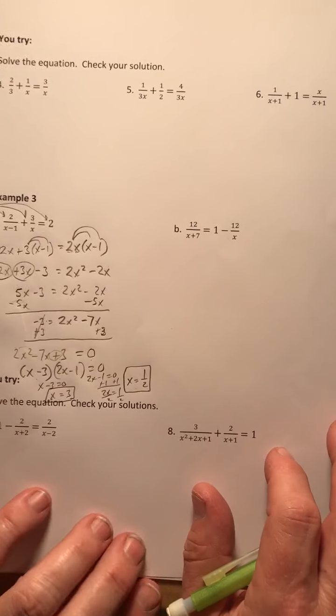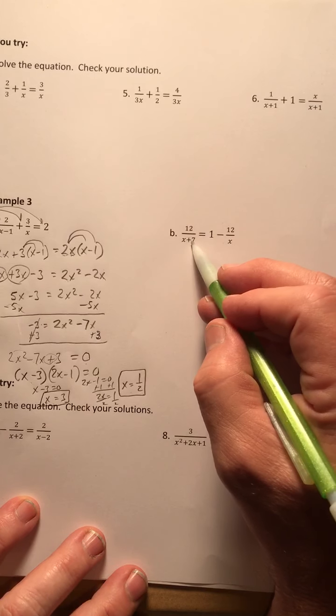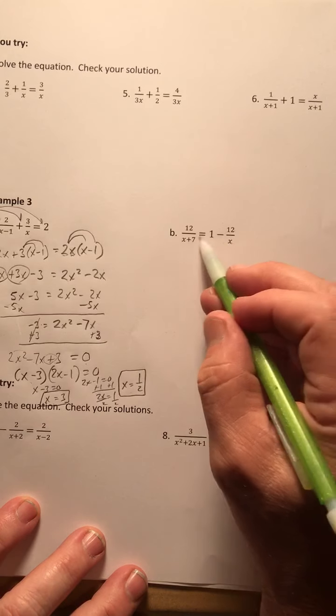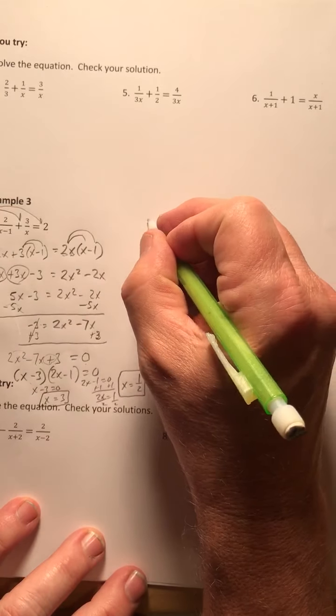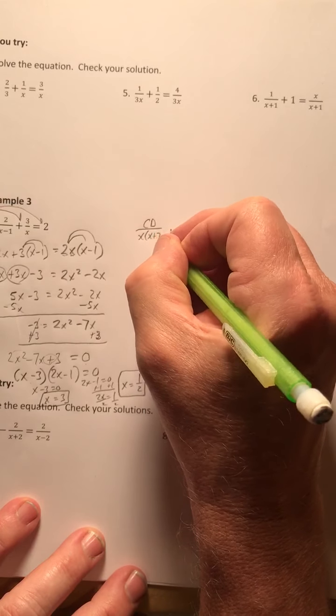All right, so let's see that again. Here we go. We have 12 over x plus 7, and we have 12 over x. Again, for the common denominator, we need both of these. So the common denominator is x times x plus 7.